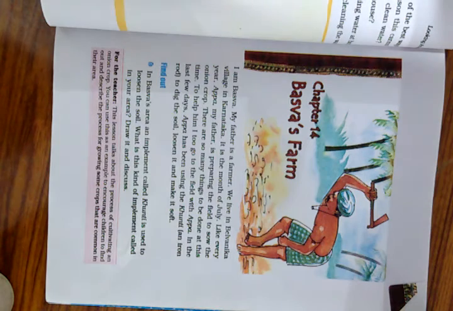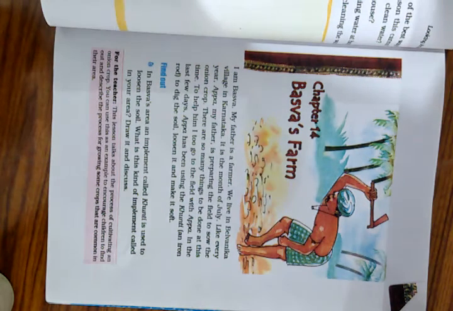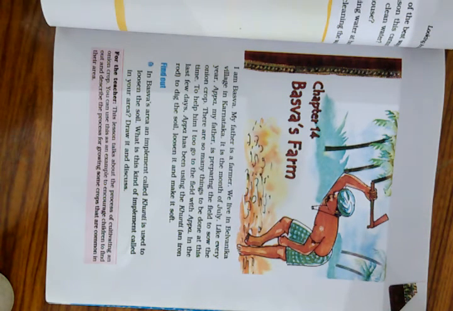Find out in Vasva's area what implement is used to loosen the soil. In Vasva's place, you can see they use the khunti to loosen the soil. What is this kind of implement called? That means what is that thing called in your area? In Vasva's area they call that thing khunti. So in your place, because in different places you will have different names, what do you call that thing? Okay, like in Vasva's place they call it khunti. So draw the picture of the khunti and discuss this with your friends.